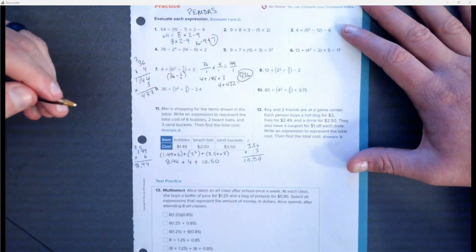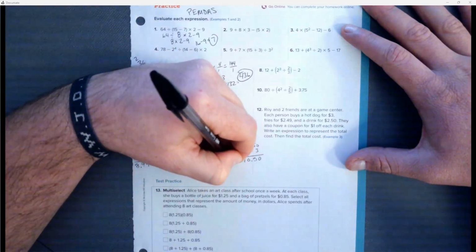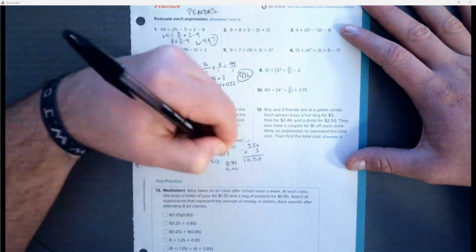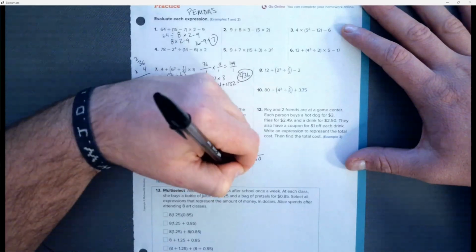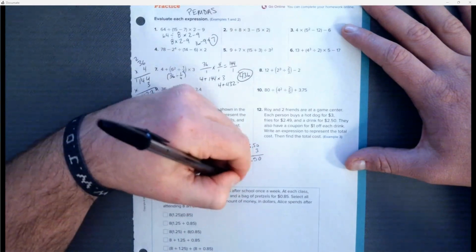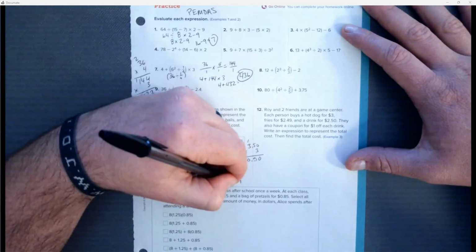Now I'm just going to add them all together. So I've got $8.94 plus $4 plus $10.50. 4 plus 0 is 4. 9 plus 0 is 9, plus 5 is 14.